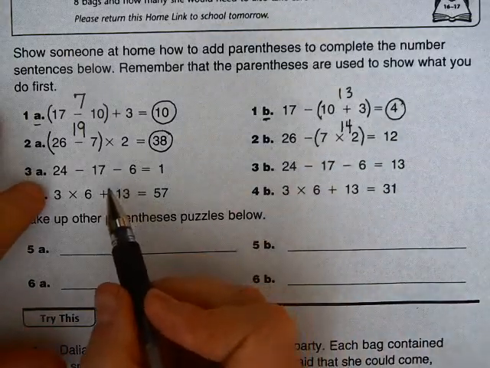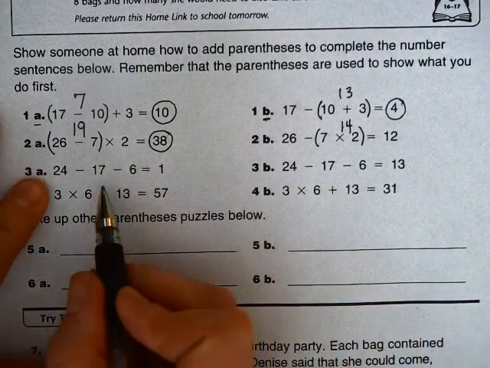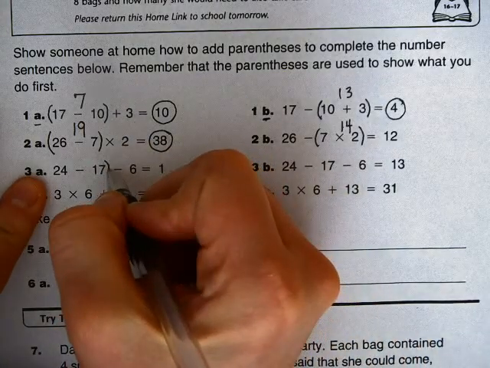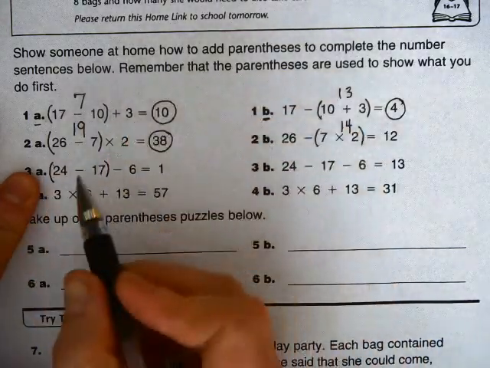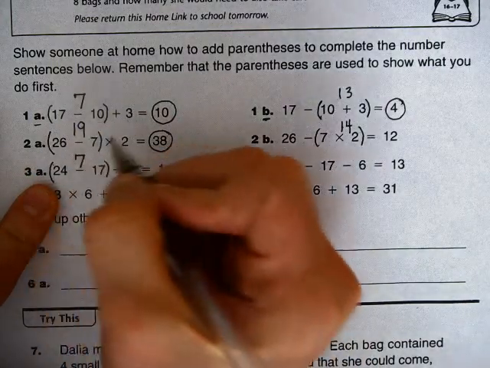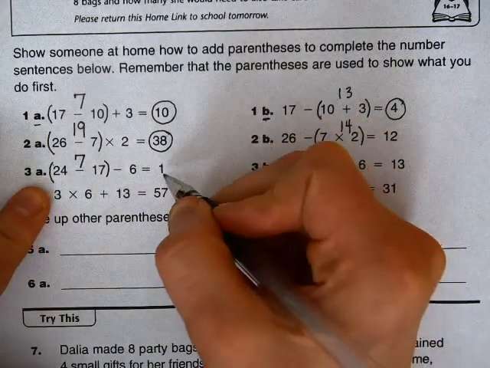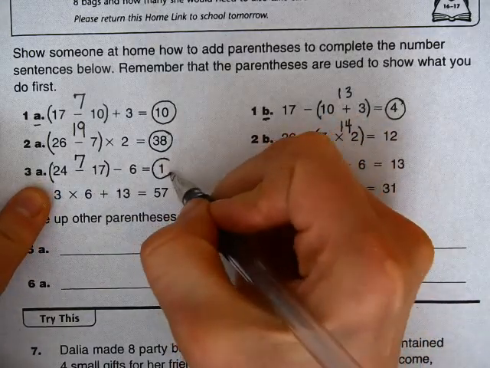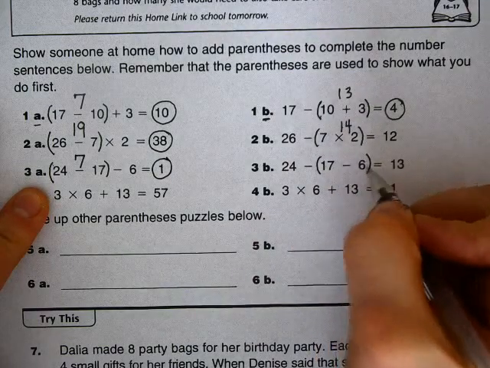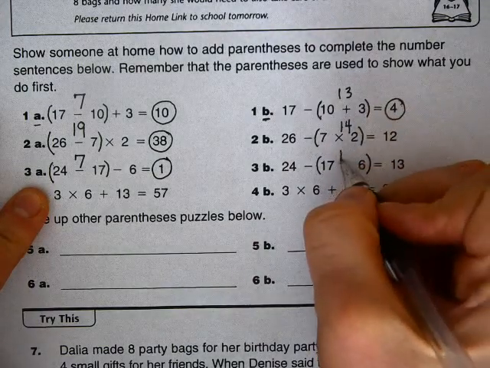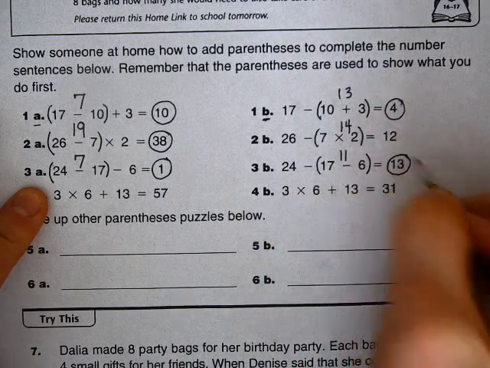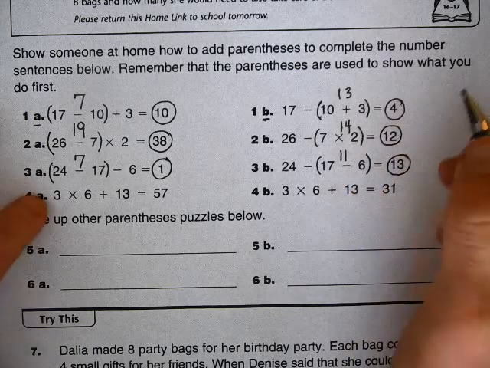And then for this one, I have to check which one will come first. And indeed, it's the first set again. 24 minus 17 is going to be 7. 7 minus 6 is equal to 1. So this answer is indeed correct. So for this one, my parentheses will go here. 17 minus 6 is 11. 24 minus 11 does indeed equal 13. I'll circle this answer here too.